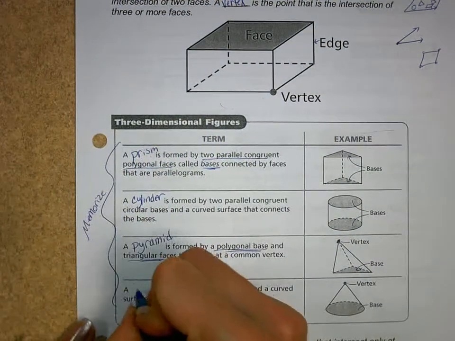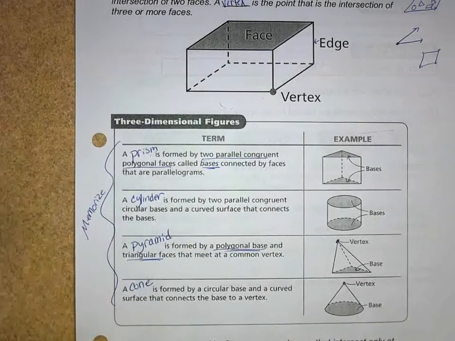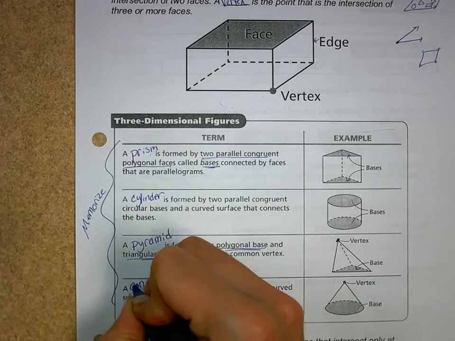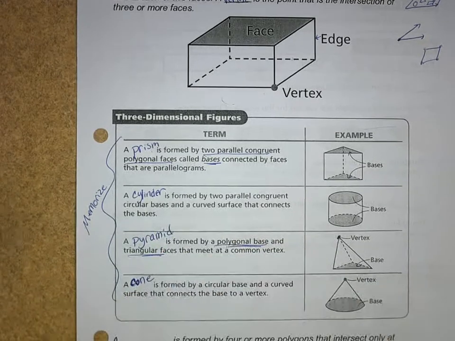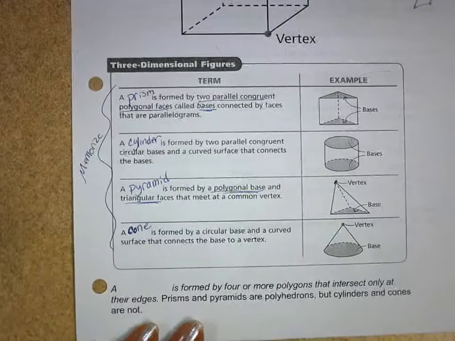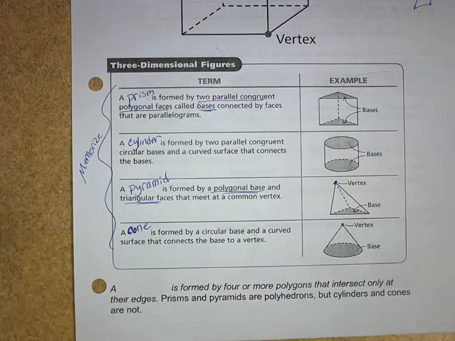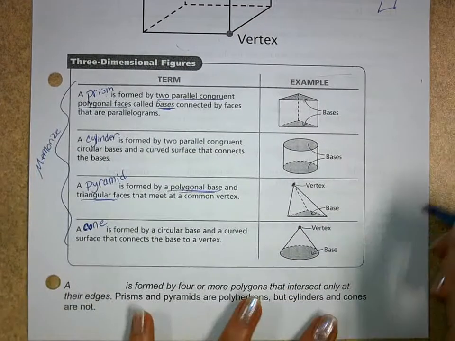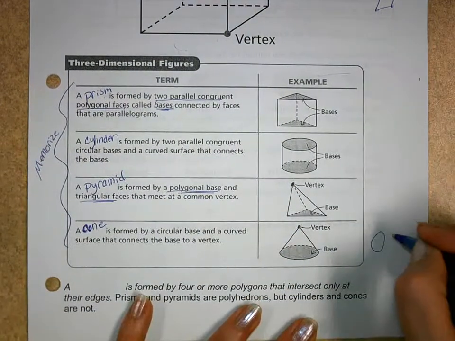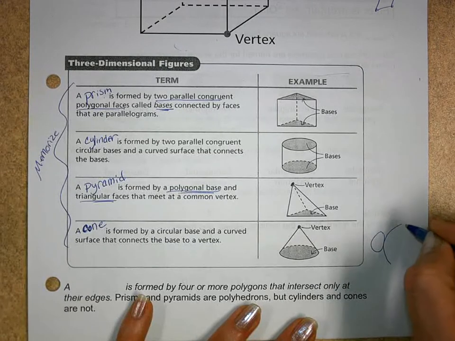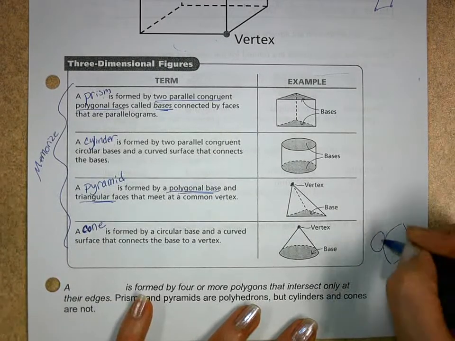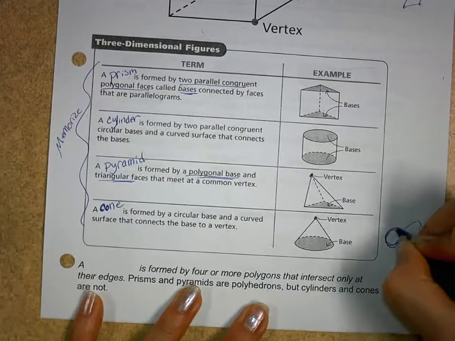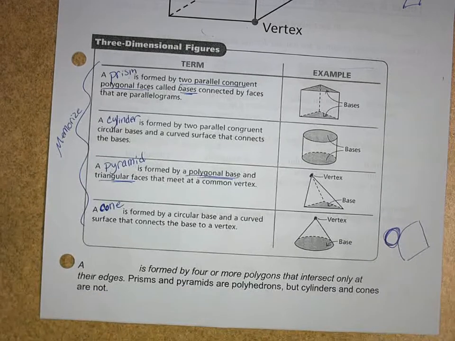Then last but not least is really a round pyramid. It's a cone, C-O-N-E, formed by a circular base and a curved surface that connects the base to the vertex. So here would be your base, then you have the vertex. By the way, if you were to flatten a cone, it would look something like this. It looks like a sector with the circle as the base. And I know that's a horrible circle, so it's driving me nuts. All right, it's a little bit better.